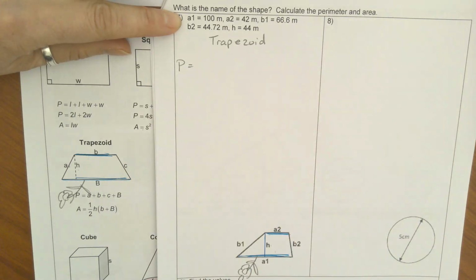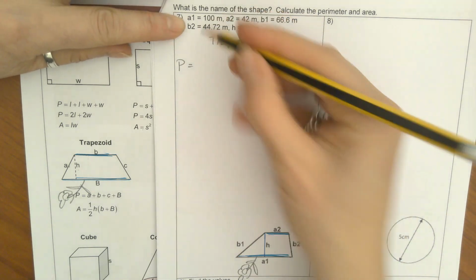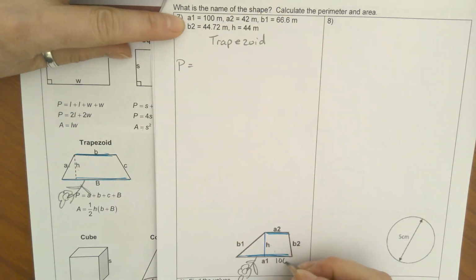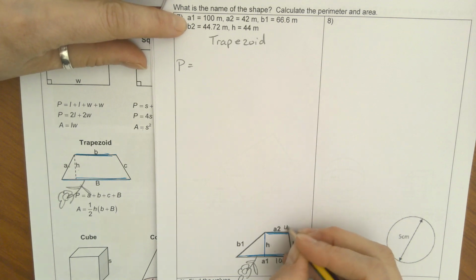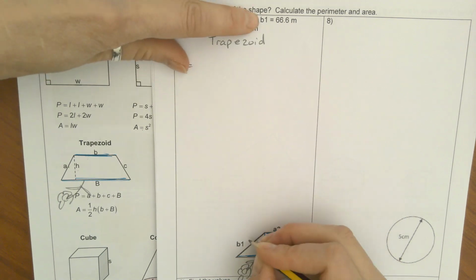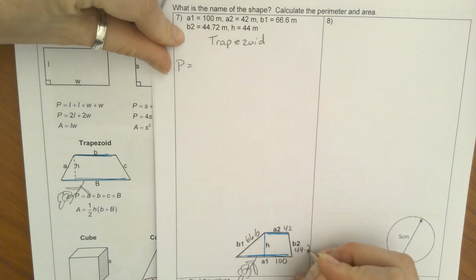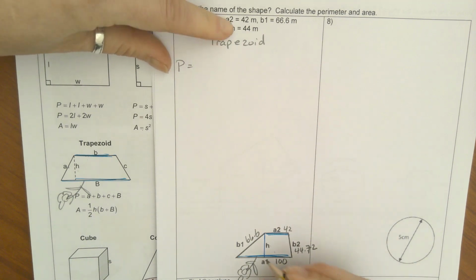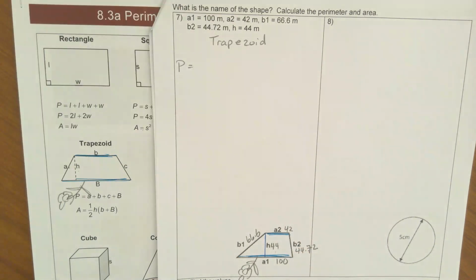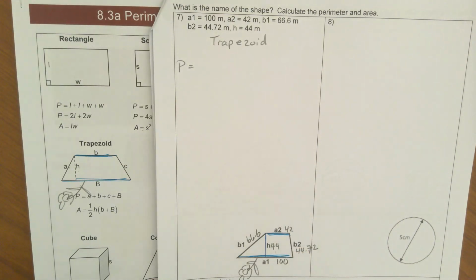Perimeter. So perimeter means add up all the outside edges, but let's put the numbers on so we know it. A1 is 100, A2 is 42, B1 is 66.6, 44.72, and that H is 44. So which one are we not going to use for the perimeter?